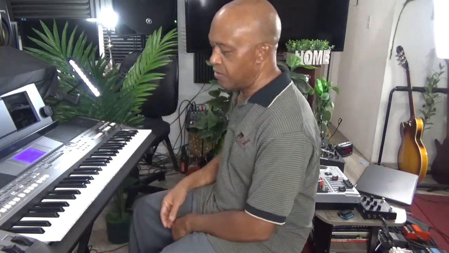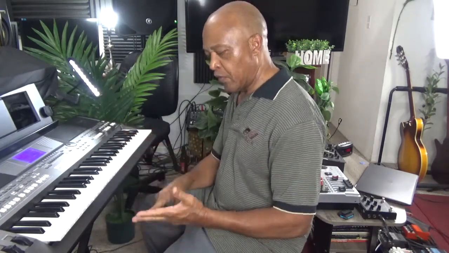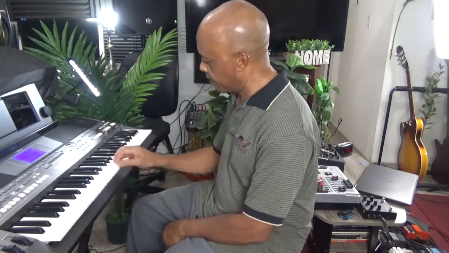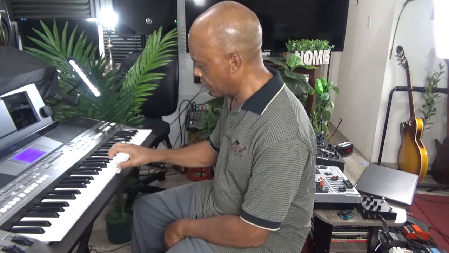If you're playing the C natural minor scale, which is the C Aeolian mode, you're gonna play flat 3, flat 6, and flat 7.